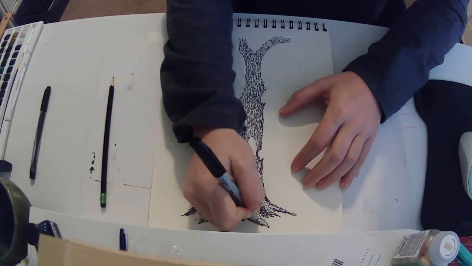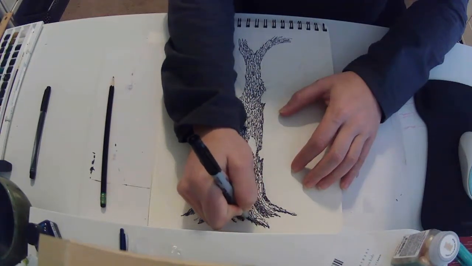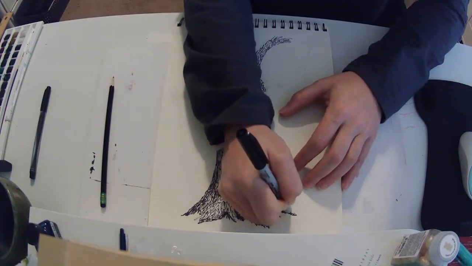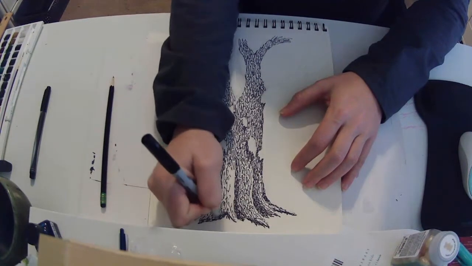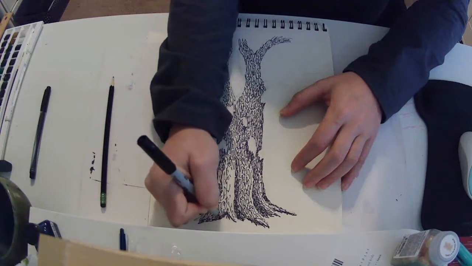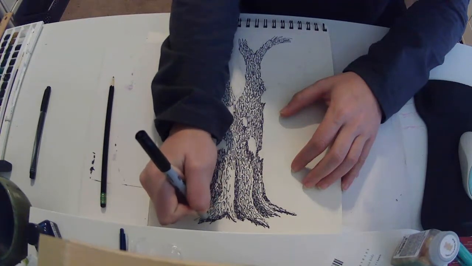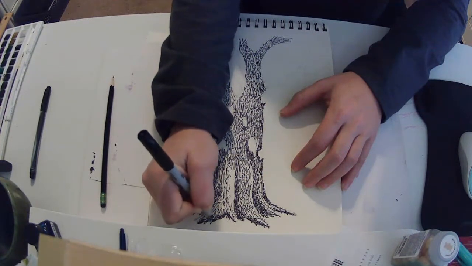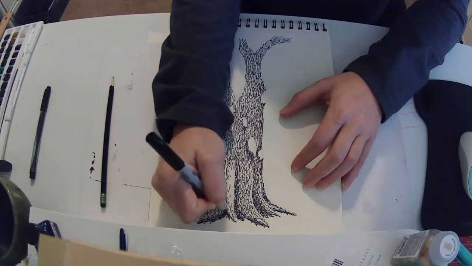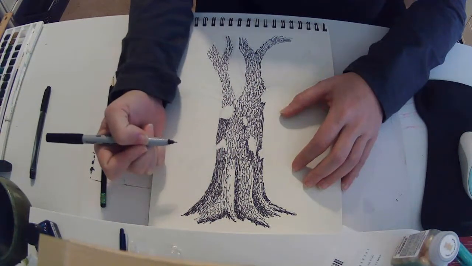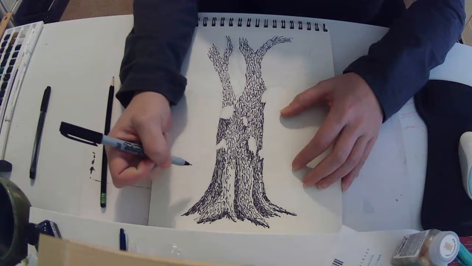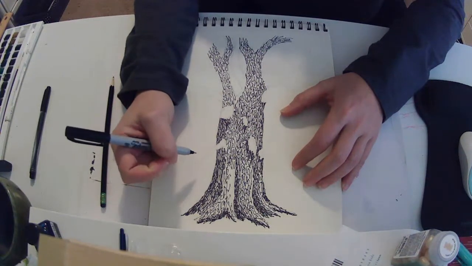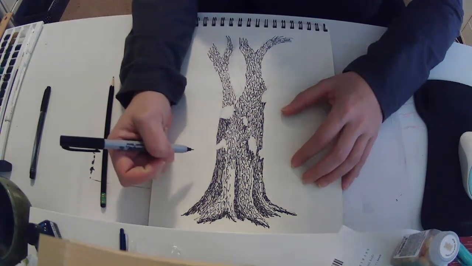I'm also thinking about the bottom of the tree and those roots, right, and how that would also be dark right at the bottom underneath, and how to the top part of that root it would be lighter. So I'm also adding in a little bit more line, a continuous line under there as well, to kind of showcase that. And again, that's going to allow my tree to begin to look even more three-dimensional than it was.